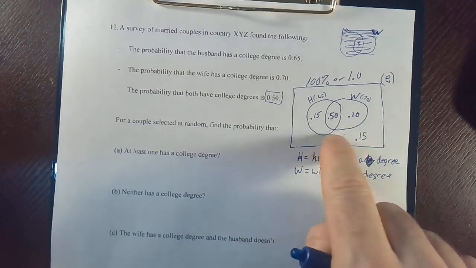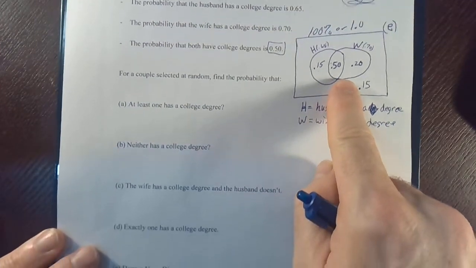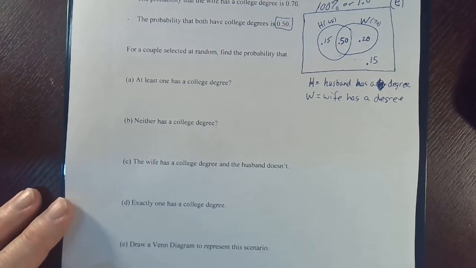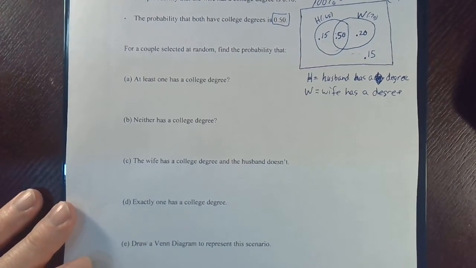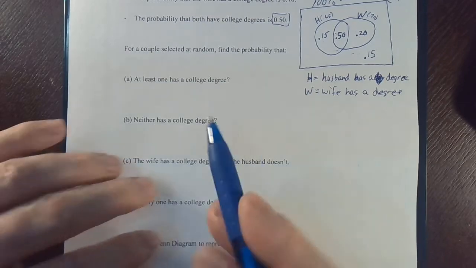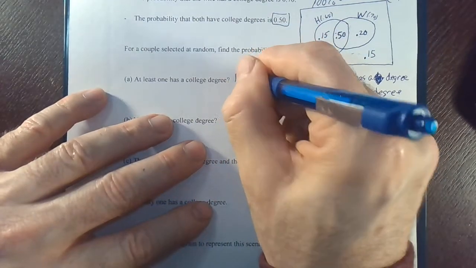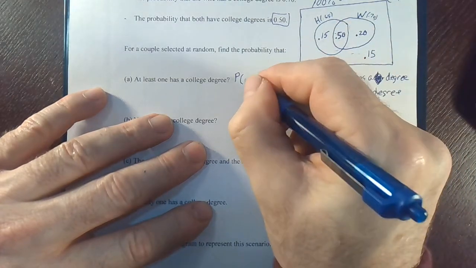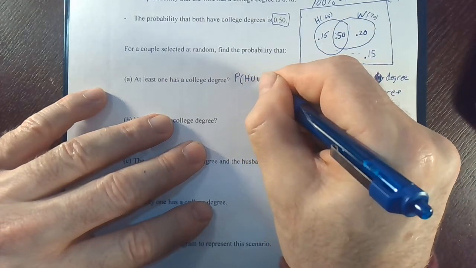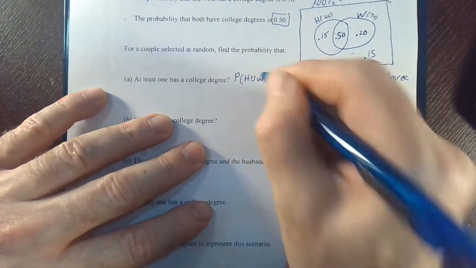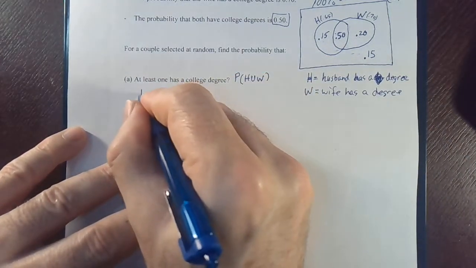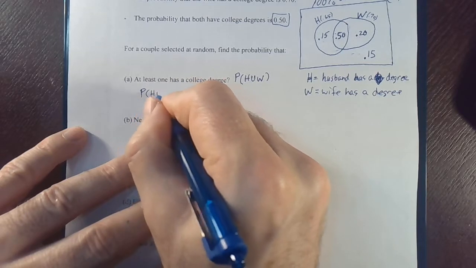All right, now all we need is this diagram, and we can answer all the questions. For a couple selected at random, find the probability that at least one has a college degree. What is that? That's the probability of being in the H circle or the W circle. H union W. That's all that is. So for us, let me write it down here, probability of H union W.